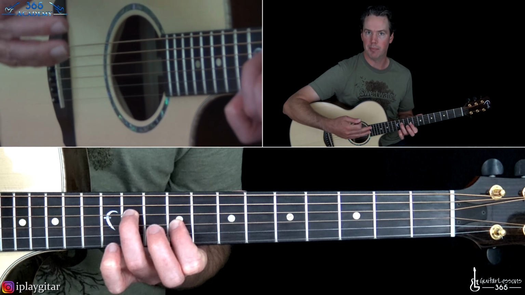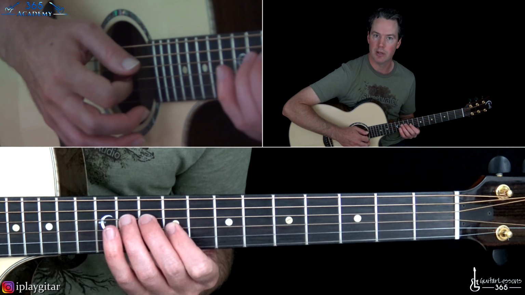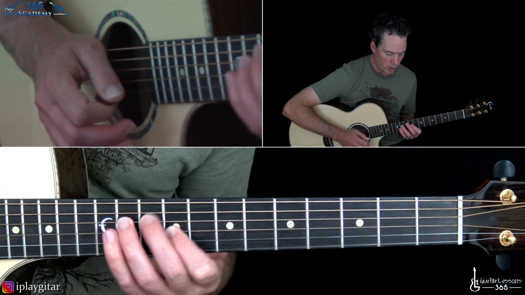This is where I'm going to combine a couple of the parts here. We're going to play 9 on the G, 11 on the D. So all together for that part.